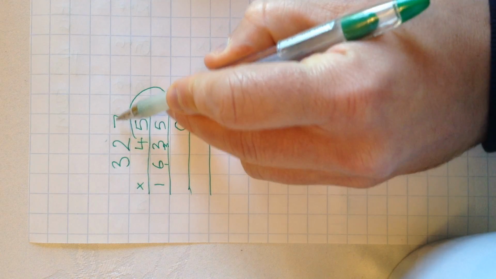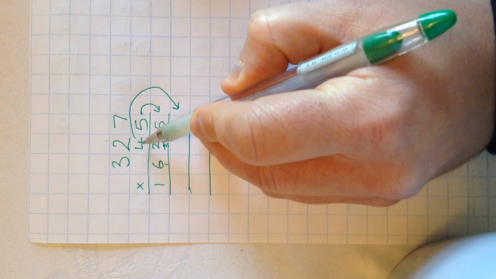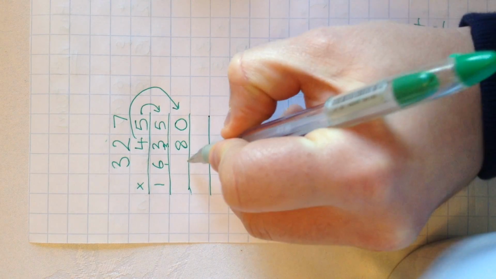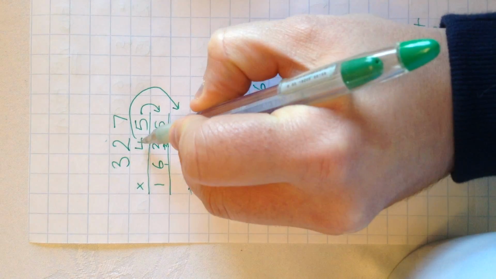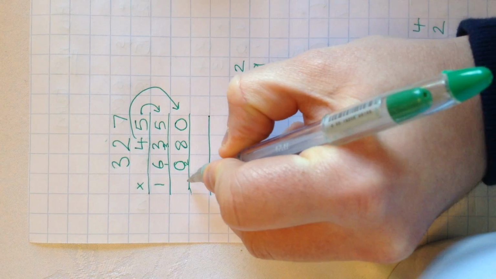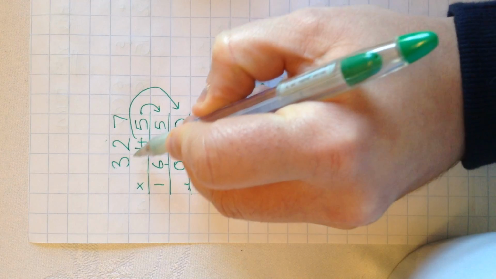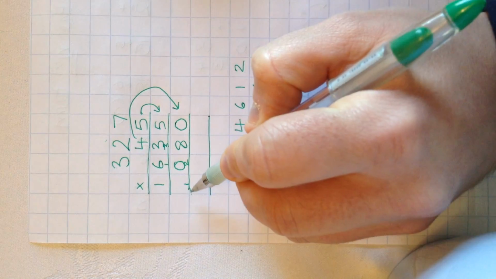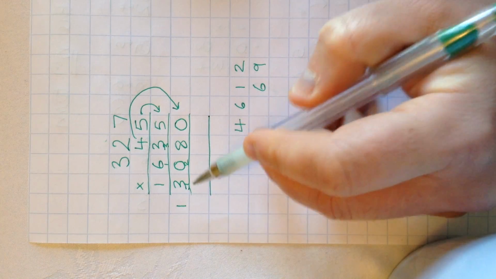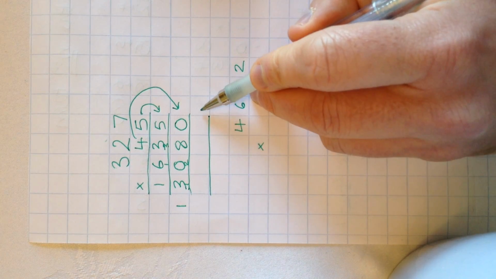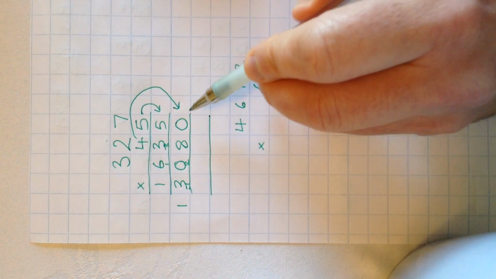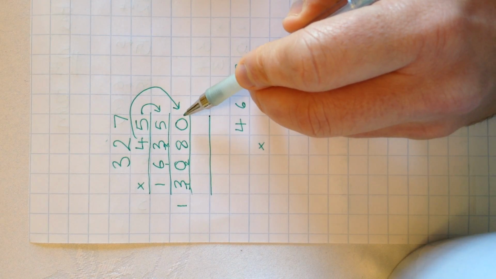So we're doing the same, 327 this time, timesing by the 4. So 4 times 7 is 28, carry the 2. 4 times 2 is 8, and then we've got the 2 there to add on, which is 10, so carry the 1. And finally 4 times 3 is 12, add the 1, 13, nothing else to add.